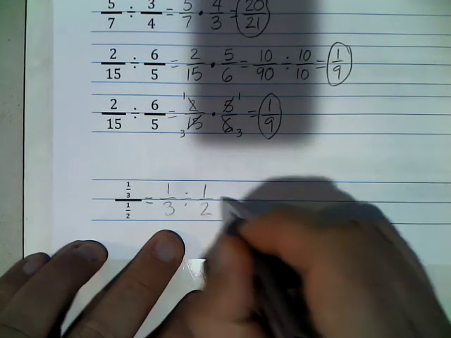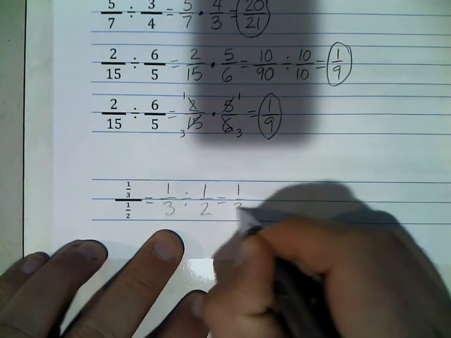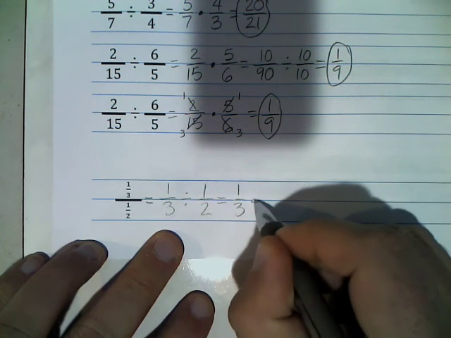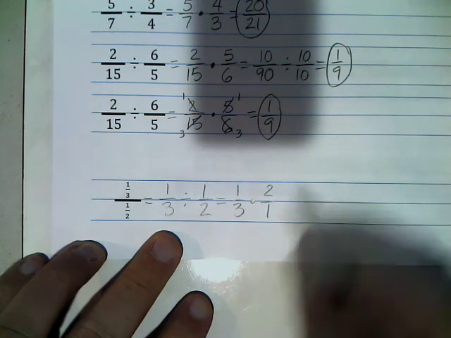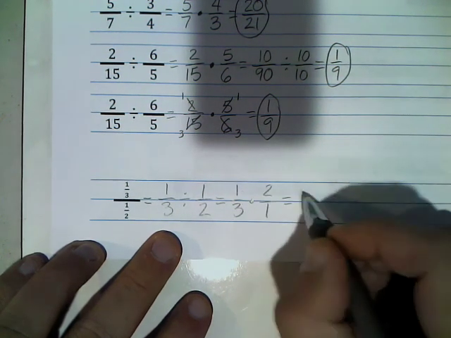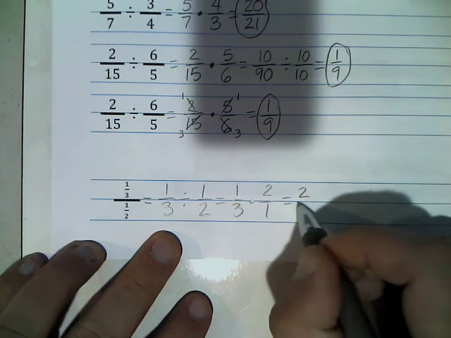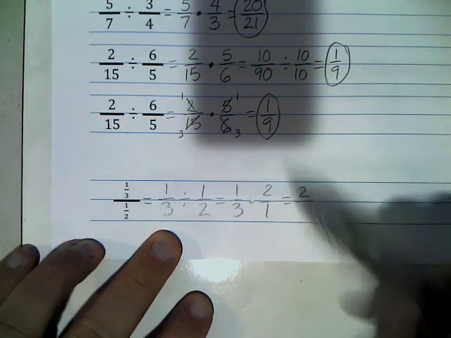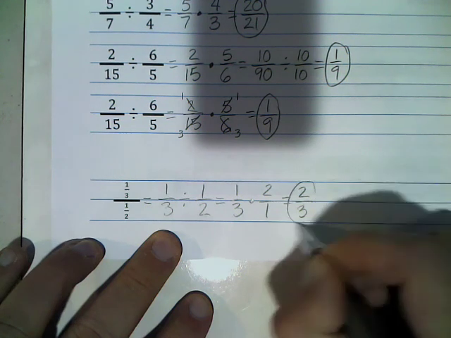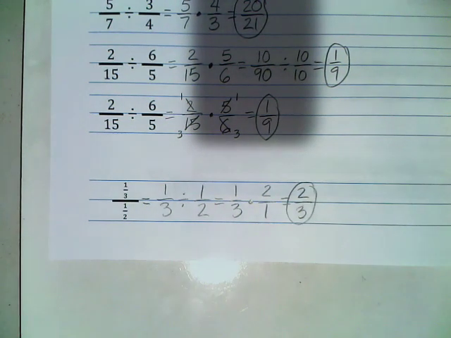From here, I can leave the first number alone, change it to times the reciprocal of the second number. And then we multiply. 1 times 2 is 2. 3 times 1 is 3. This is 2/3. So 1/3 over 1/2 is actually 2/3. And that, ladies and gentlemen, is the end of our lesson.